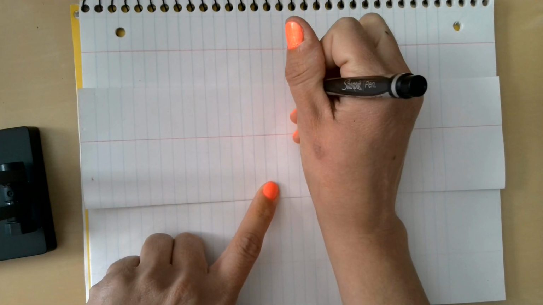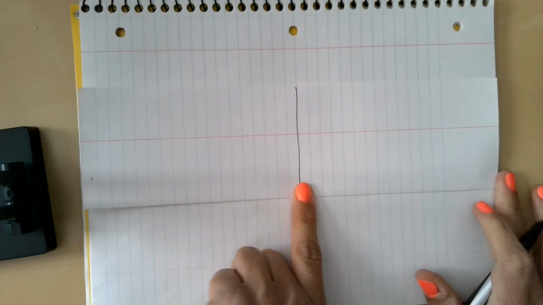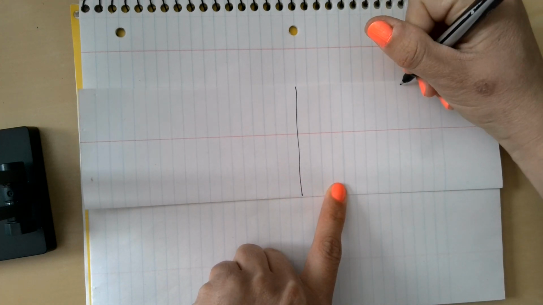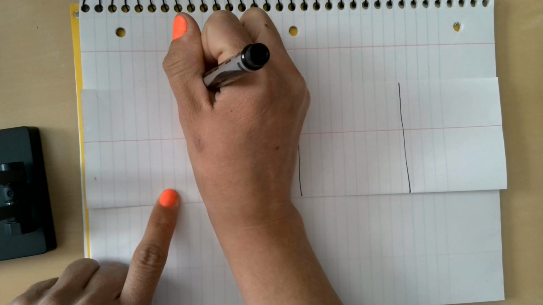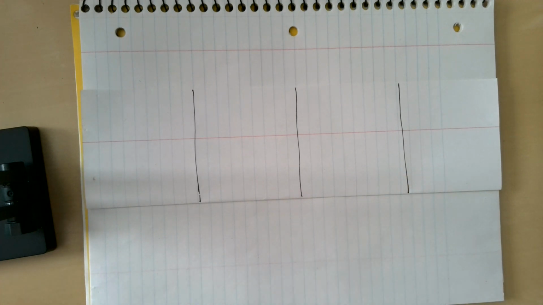What we're going to do then is divide this flap that we have folded in half and then in half again. So I'm just going to eyeball that. It's a little bit hard to do a half with the lines on this side, but that's okay. And we're going to do it in half again. So we have 4 sections, and we're going to use these 4 sections to take some notes on scientific notation.